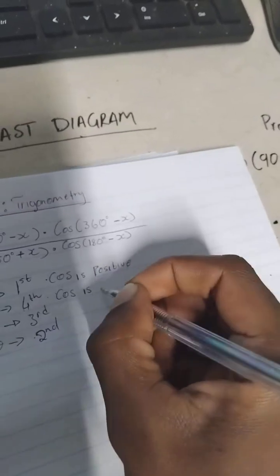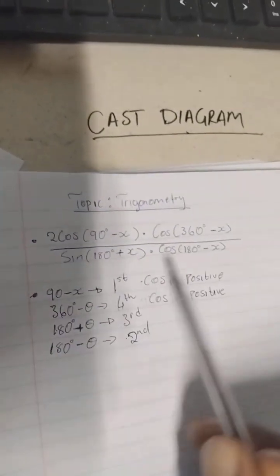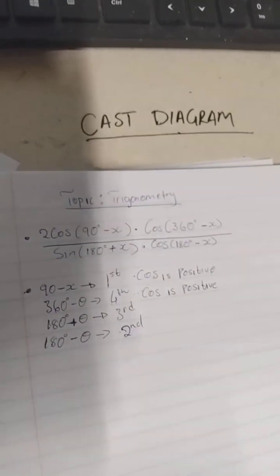I see a lot of positive. It's going to be positive. You see, I'm breaking this into its smallest pieces, guys. There's no way we can fail trigonometry after this.